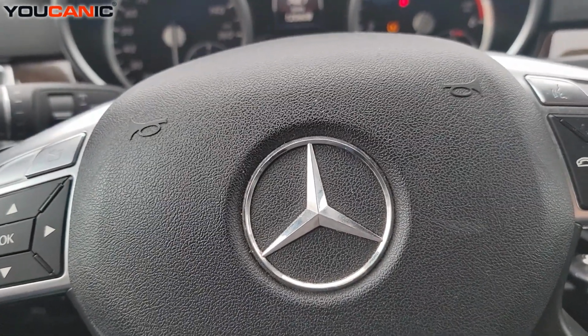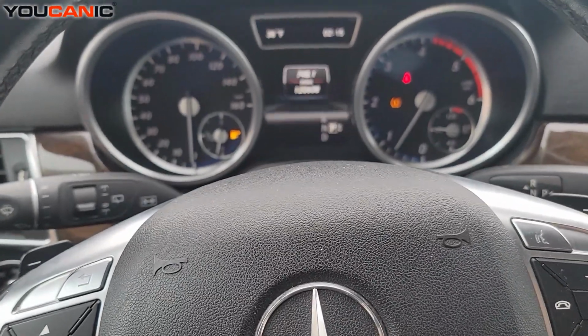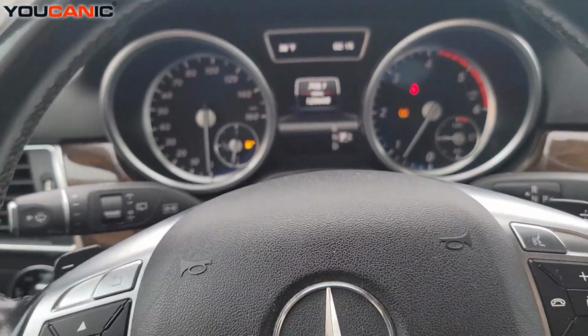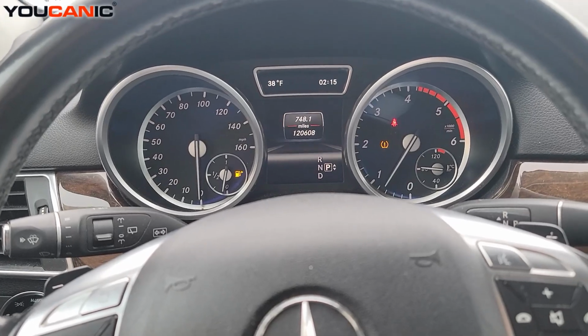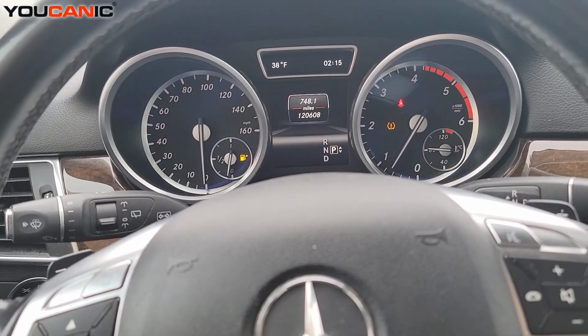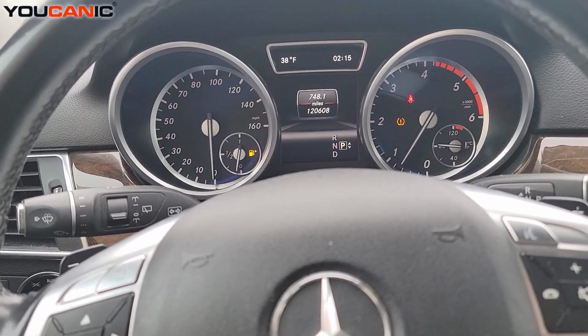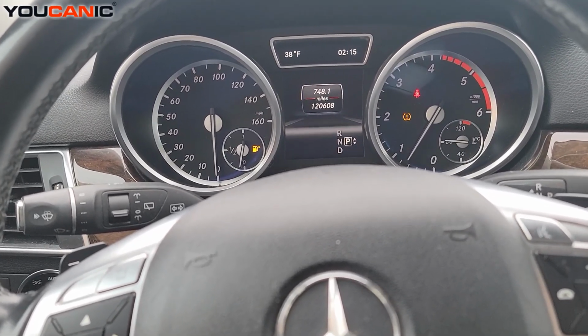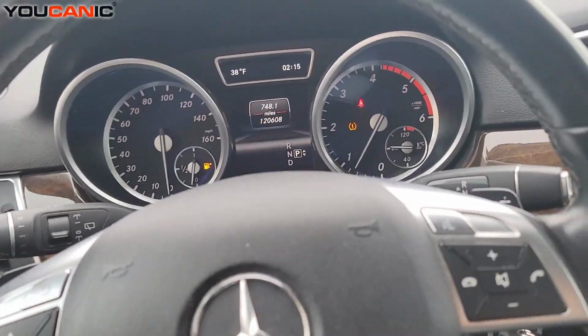This is an ML350, but with a diesel engine, the 3.0 engine. The OM642 is the code for the engine, and it's found in a lot of models like the GL, the E-Class, S-Class, and Sprinters. It's really a very popular engine.